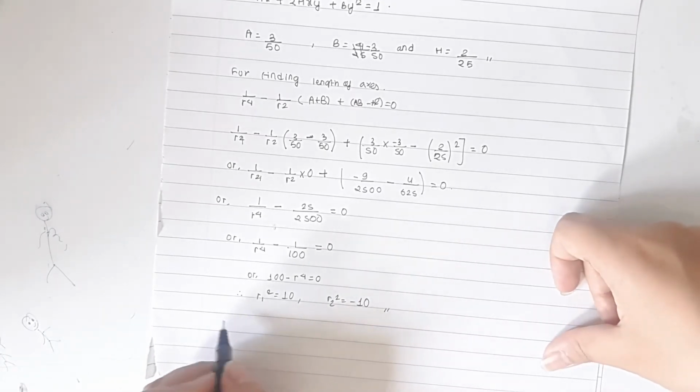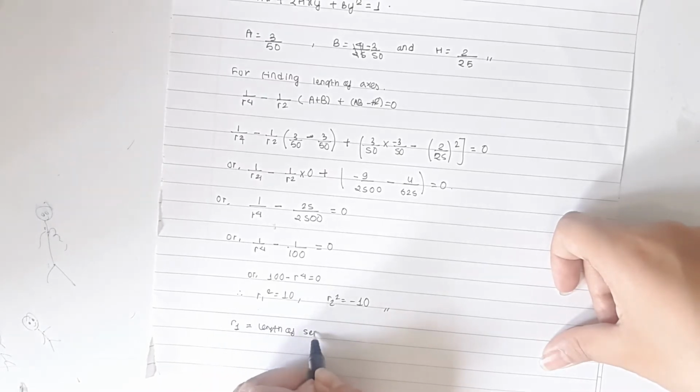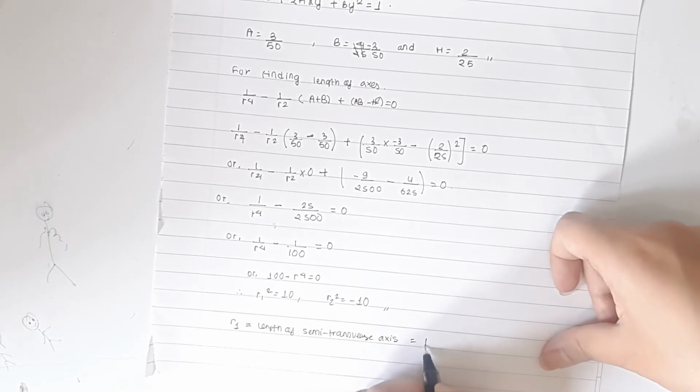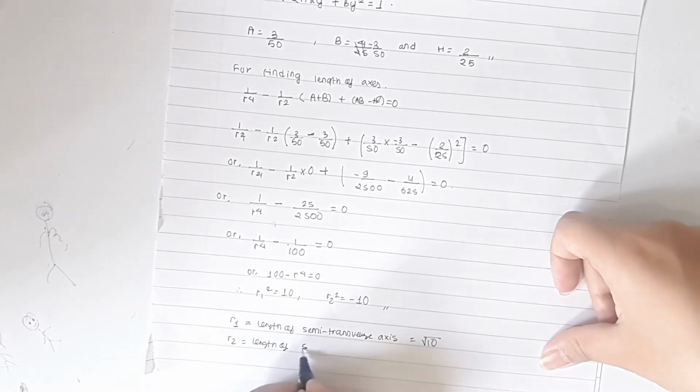So r1 gives the length of the semi-transverse axis, which is root 10, and r2 gives the length of the semi-conjugate axis, which is root 10.